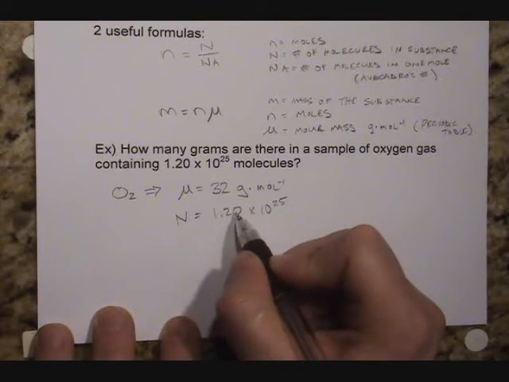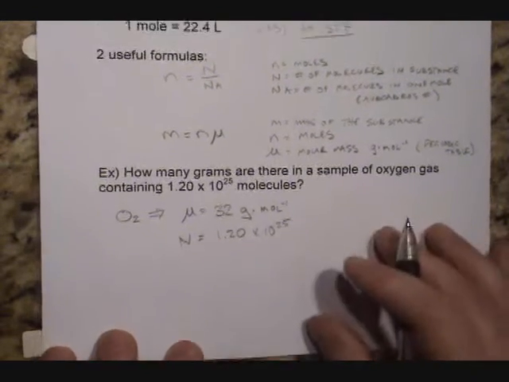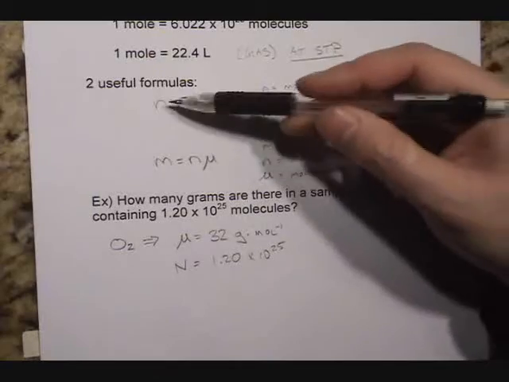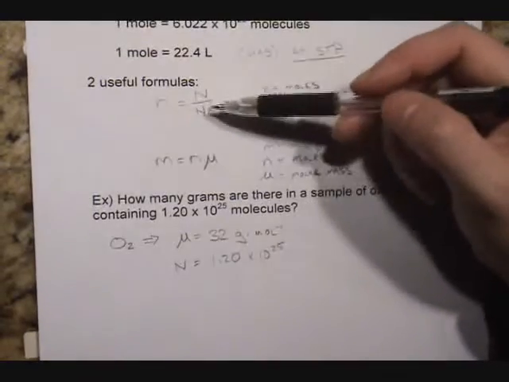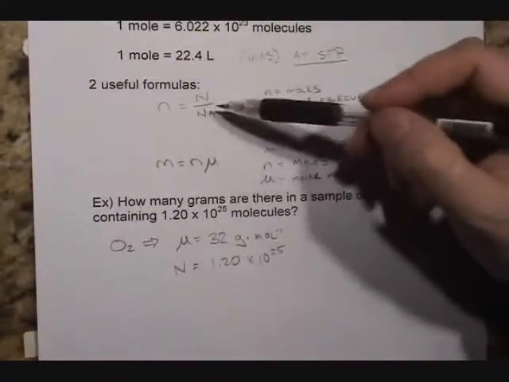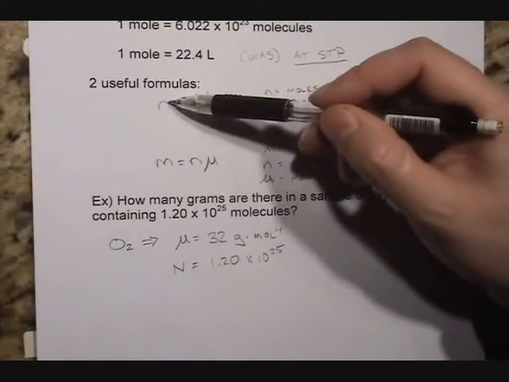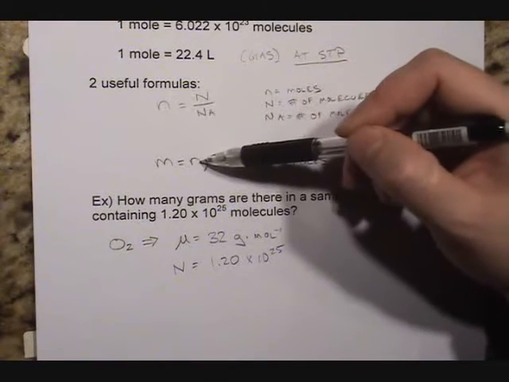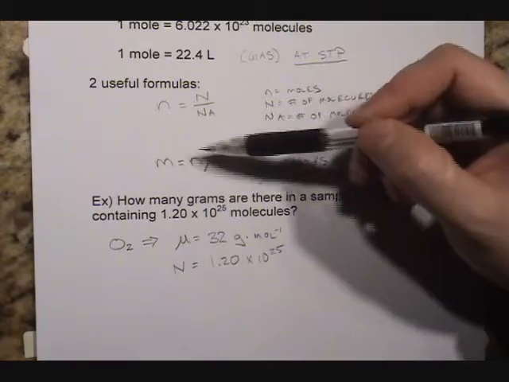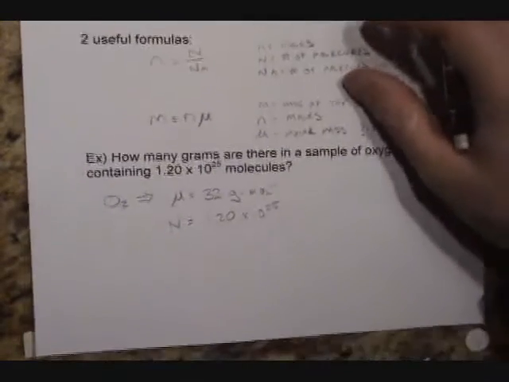So I have N. Now my link between these two things is little n. Okay, so what I have is the information necessary for this equation that will give me n. I'll go from n to this equation where I know the molar mass, and I'll calculate the overall mass of the substance.